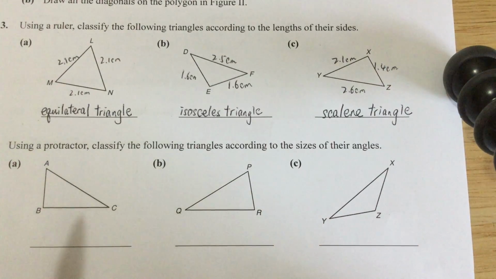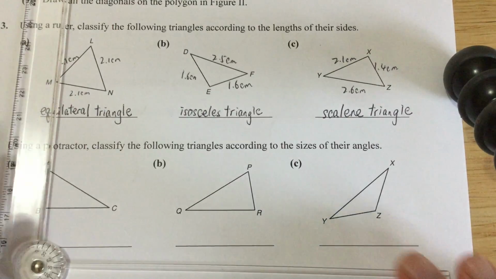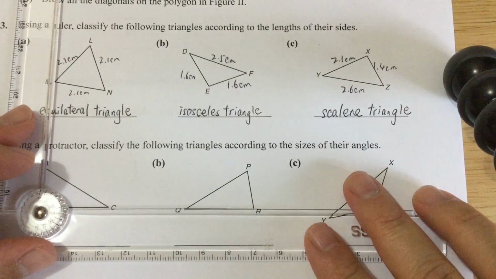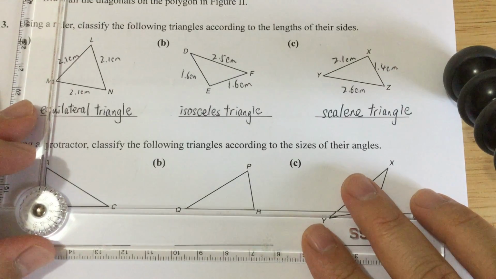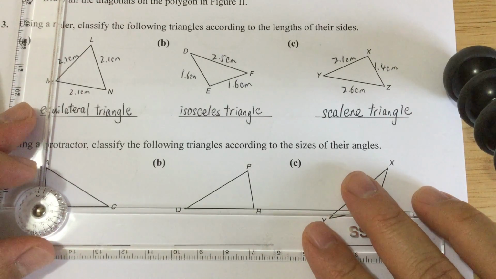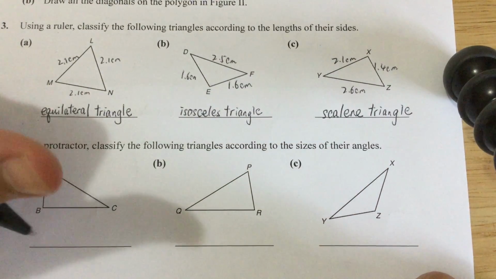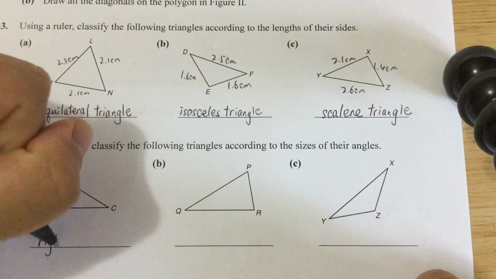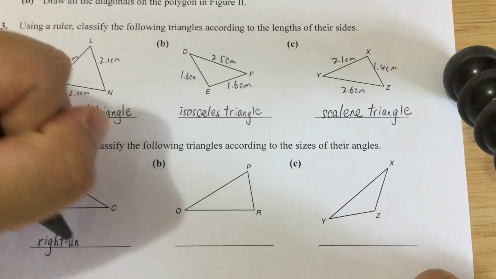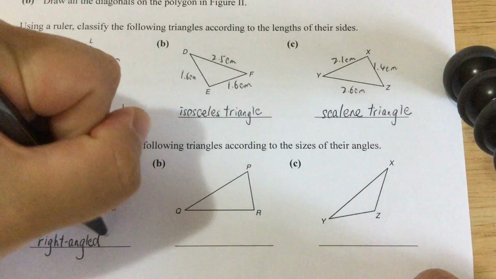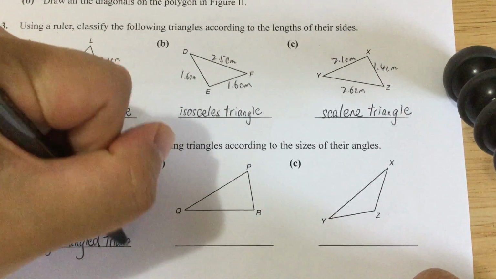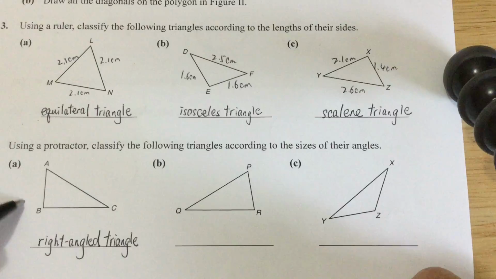That means that this time we will use the protractor. That means we are going to measure the angle. So for AB, okay, you will see this one is a very straight right angle. So we do not need to measure the other ones. We can write directly: this one is called the right angle triangle, because we only need to measure one angle, that means the right one.